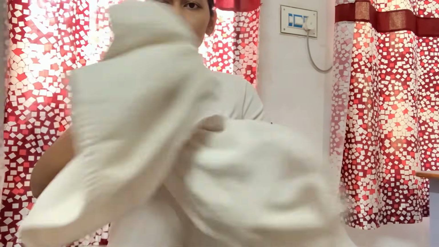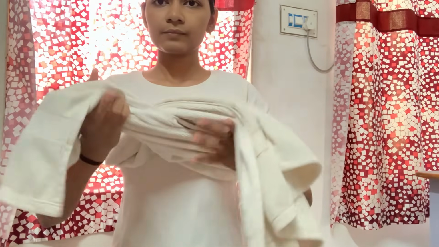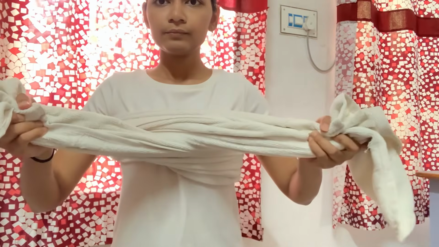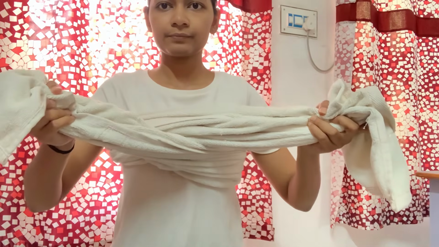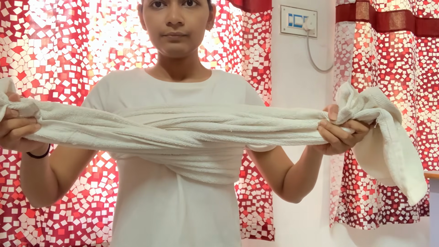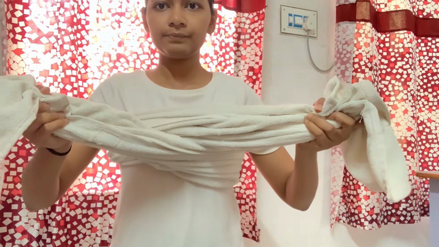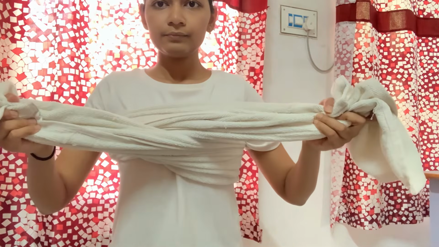To do this independently, we can tell the patient to use a towel and wrap it around the axilla region, and during inhalation, he can apply resistance with the help of the towel. So this procedure will be the same as I told you in the lateral expansion breathing pattern.